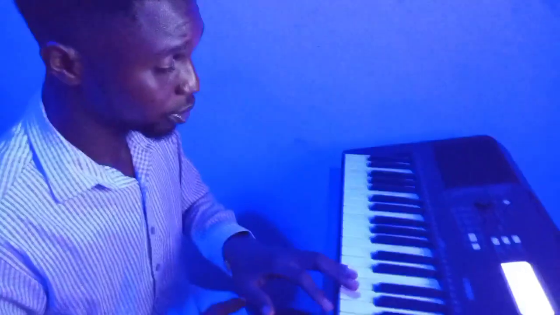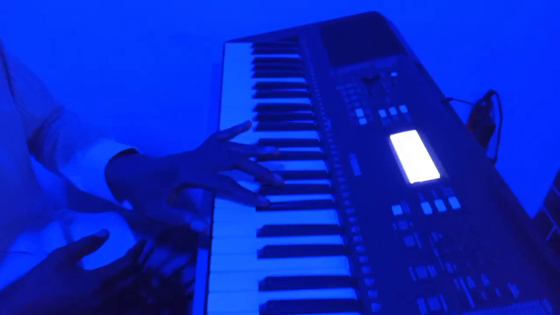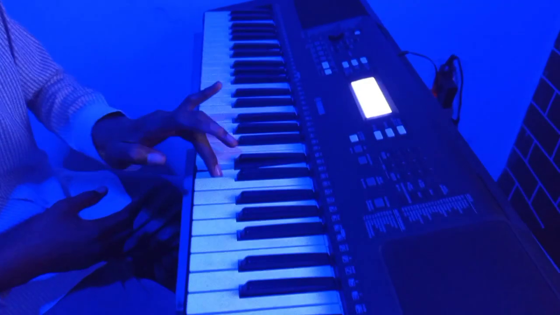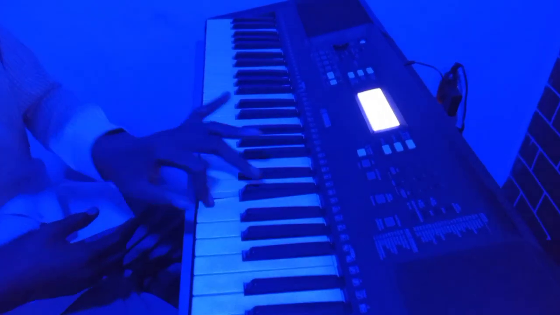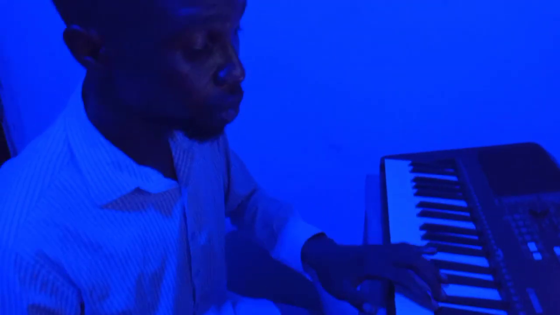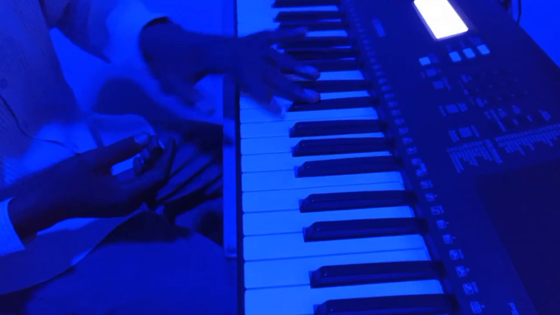For F, you go do, that's for F. We have F sharp as well. So you can go on and on: F to F sharp, F sharp to G, G to G sharp, G sharp to A, A to A sharp, B, and so on and so forth.